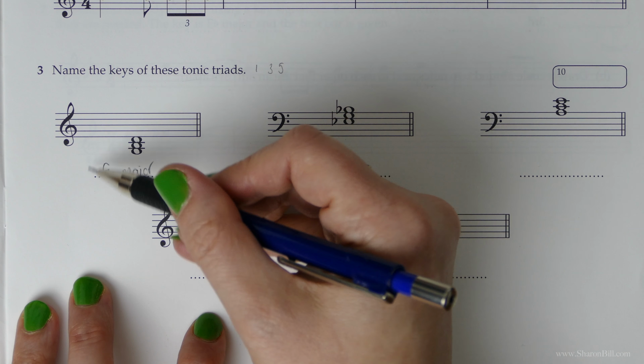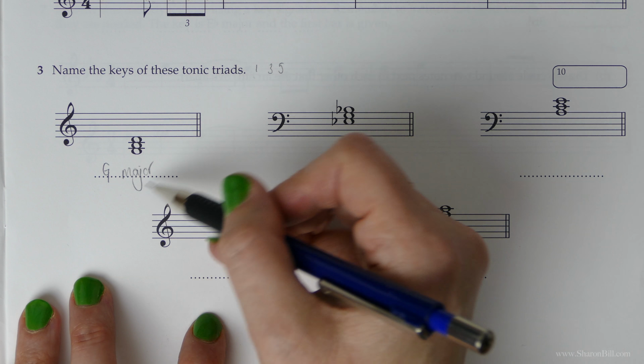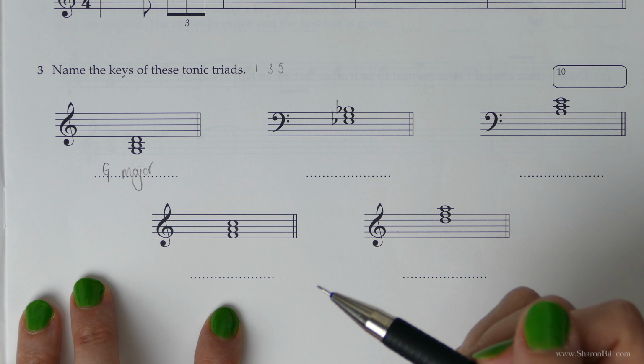So you need to really be sure of your key signatures of what the major and minor keys have, and I would always make a note of those before you even begin your exam paper.